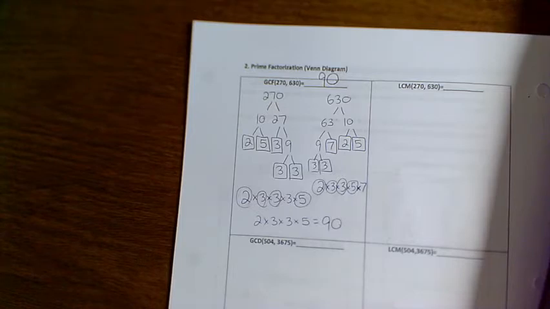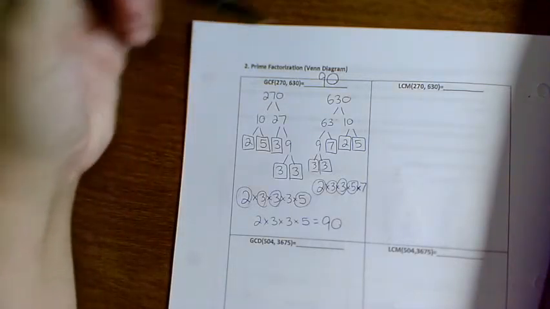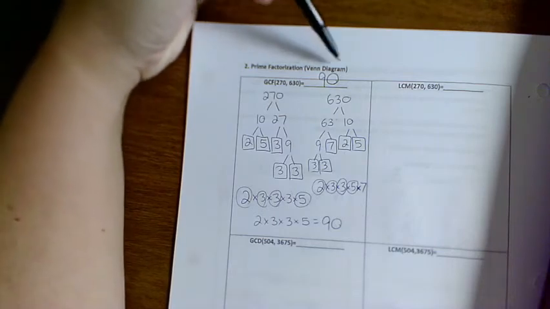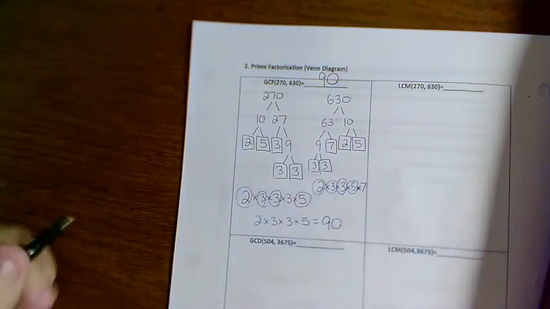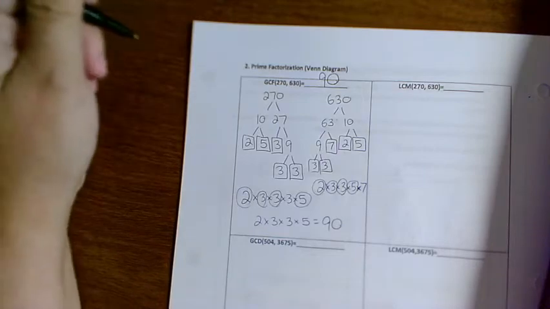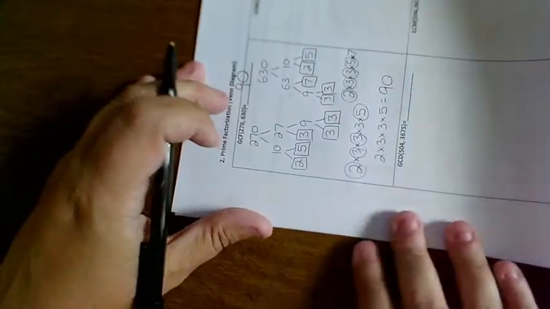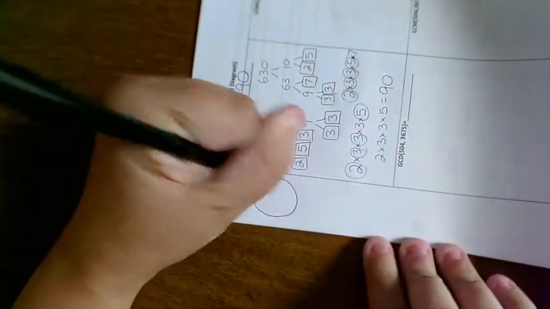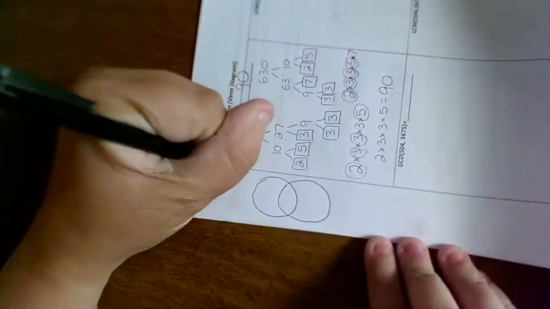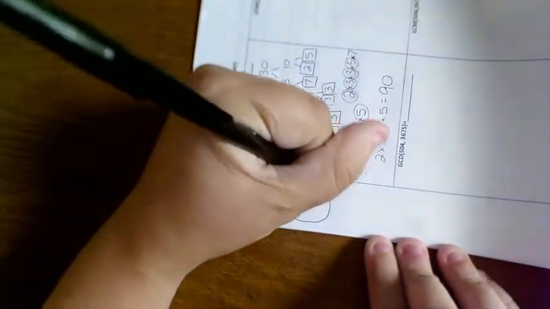Now, another way to do this, it mentions up here in the directions a Venn diagram. So if I were to draw a Venn diagram of this situation, I didn't leave myself a whole lot of room, so let me turn my paper sideways a little. A Venn diagram has two overlapping circles. So if one circle represents 270, the other represents 630.